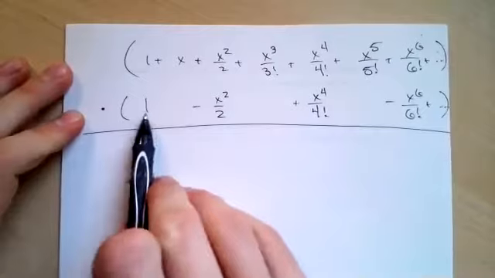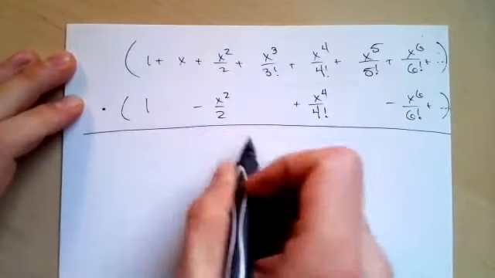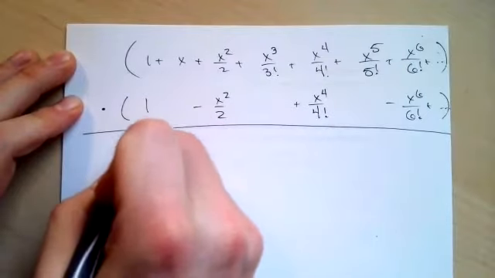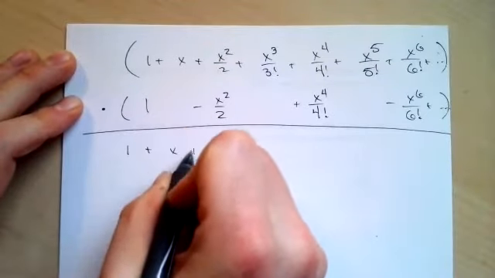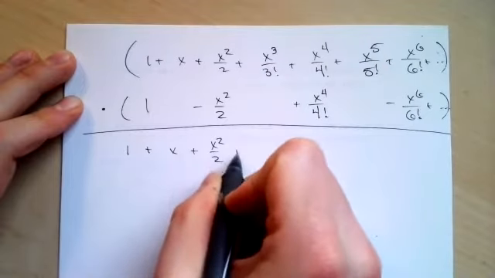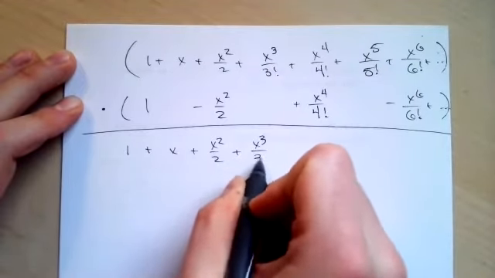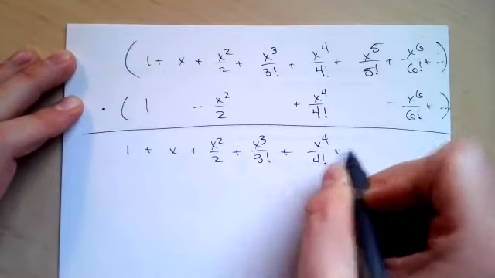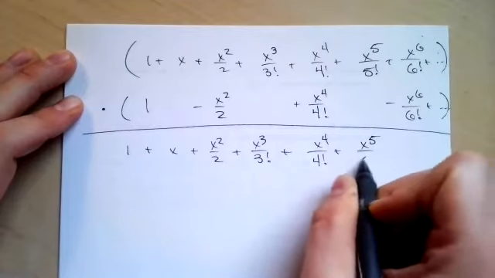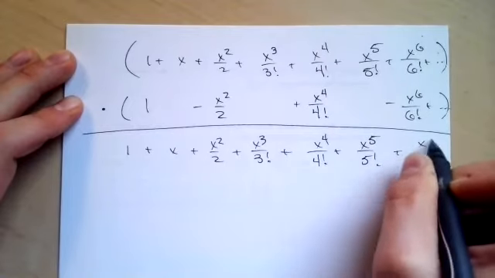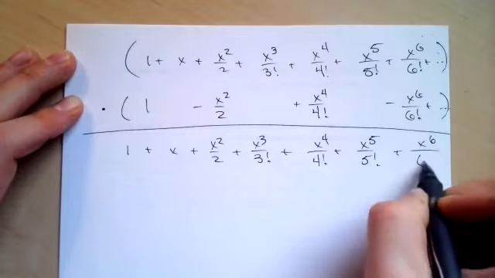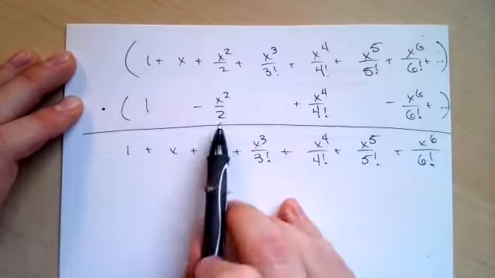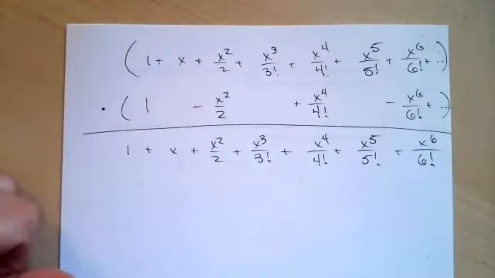We're taking a product, and then when I multiply everything times 1, we're going to get that exact same sequence. So we will have, let me spread things out a little bit, 1 plus x plus x squared over 2 plus x cubed over 3 factorial, x to the 4th over 4 factorial, x to the 5th over 5 factorial, x to the 6th over 6 factorial. That was multiplying the 1 through. What's going to happen when we multiply by the minus x squared?